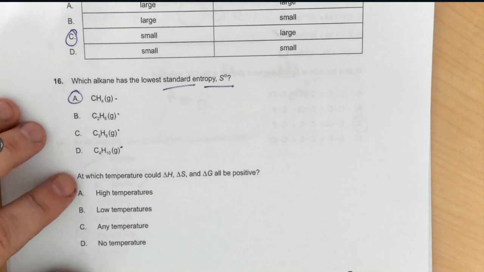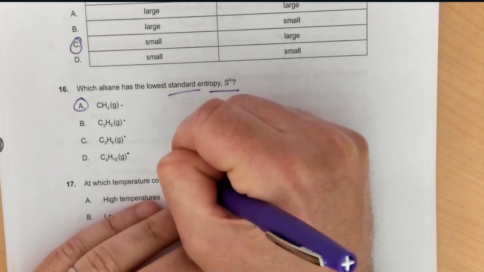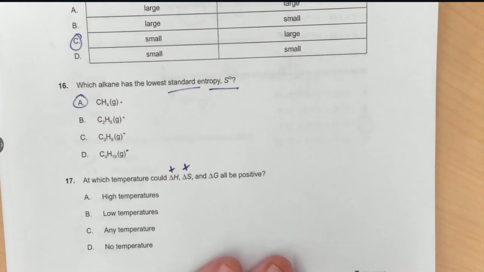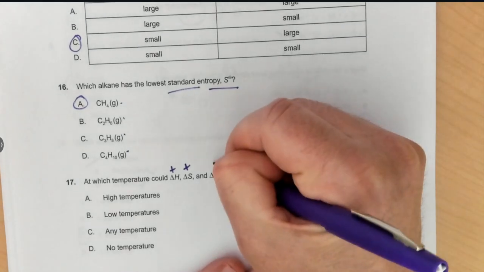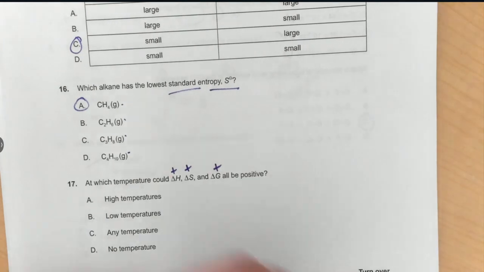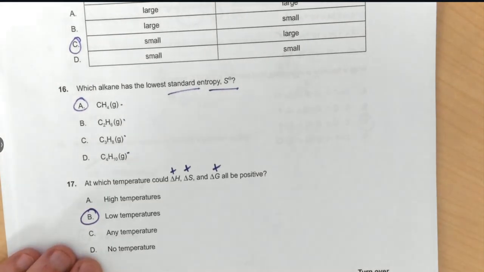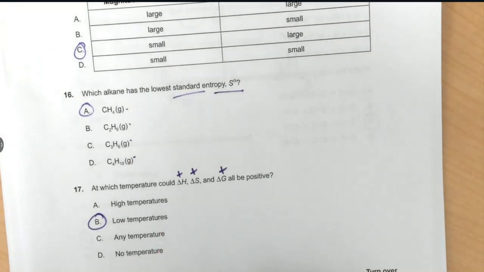Okay, so at which temperature could delta H, delta S, and delta G all be positive? Well, remember, if delta H is positive and delta S is positive, then this reaction will only be spontaneous at higher temperature. So if it's non-spontaneous, delta G is positive, which means all 3 of those would be positive at low temperatures. So if it's negative at high temperature, then it'd be positive at low temperature.